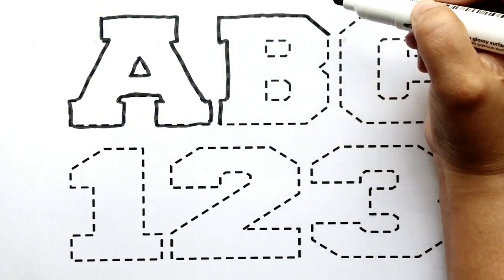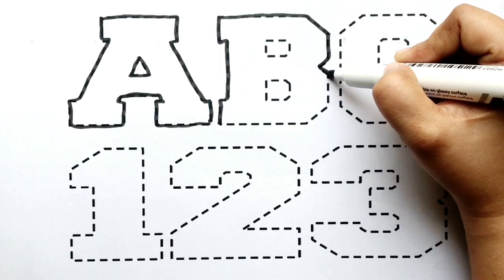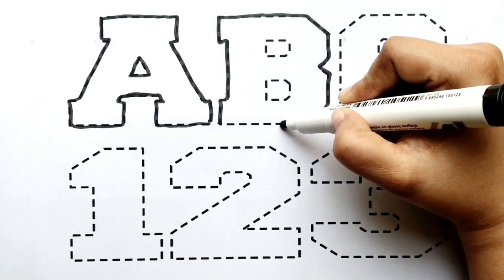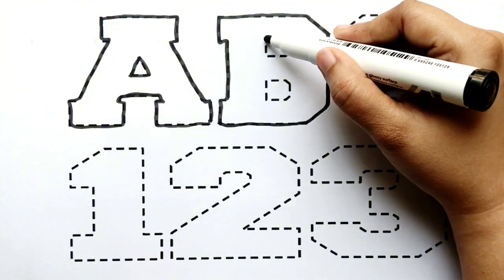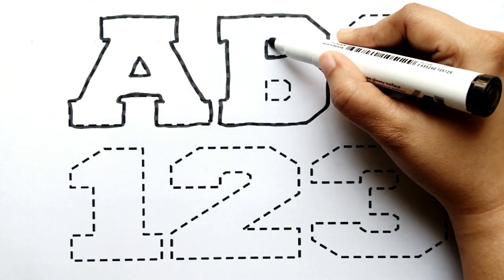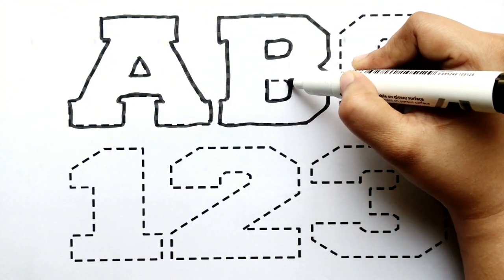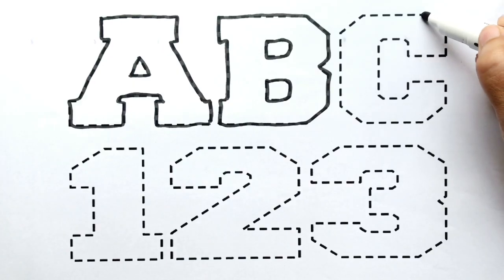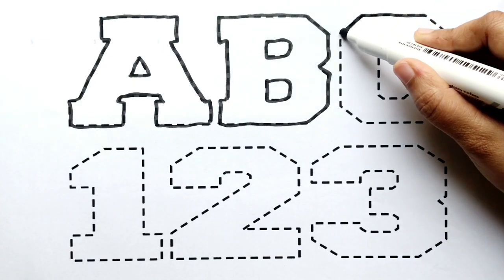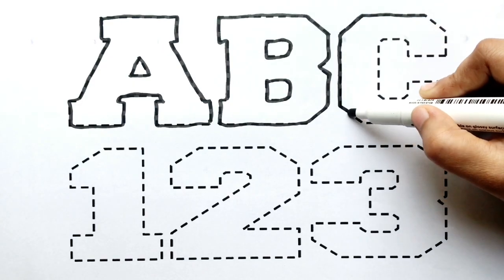A, B, C, D, E, F, G, H, I, J, K, L, M, N, O, P, Q, R, S, T, U, V, W, X, Y. Capital letter C.